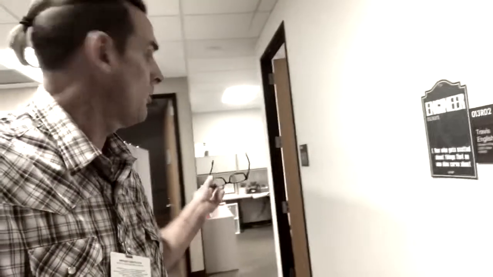And then if we back up a little bit and look down this hallway, we can see another office over there. This is Carrie's office. Right? So here we are in Carrie's office. Now here we are in Travis's office.